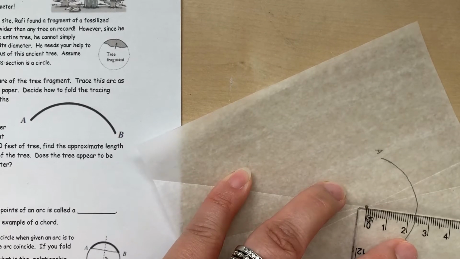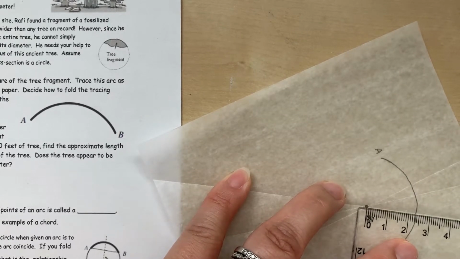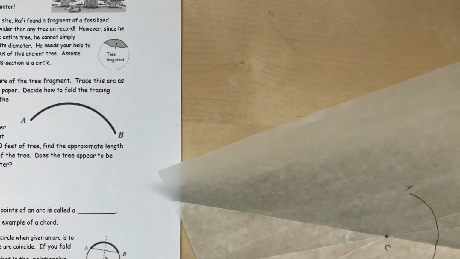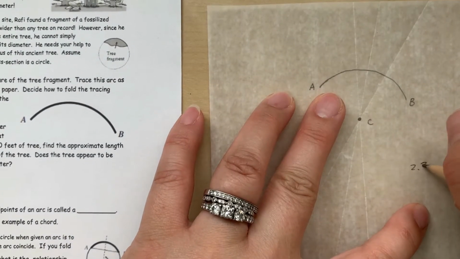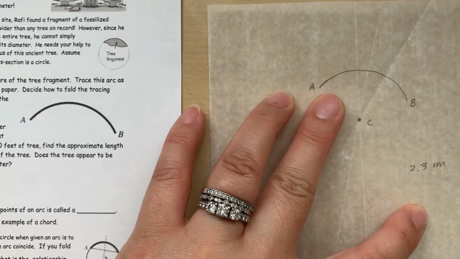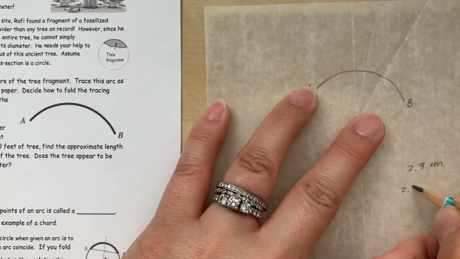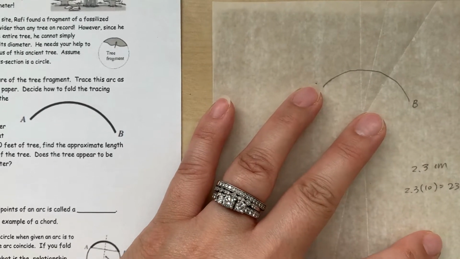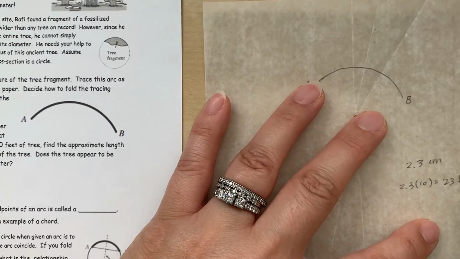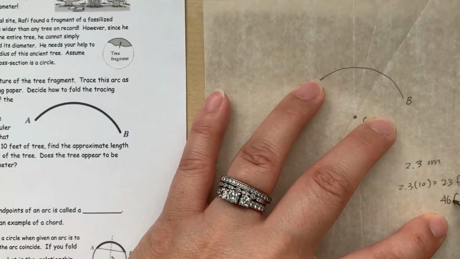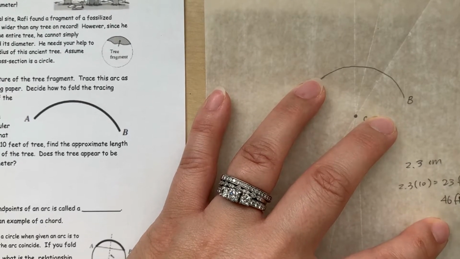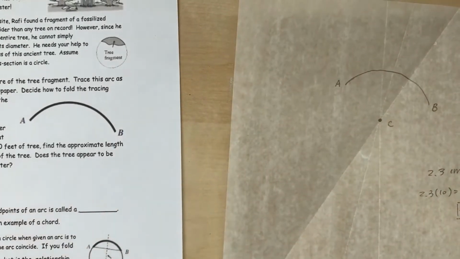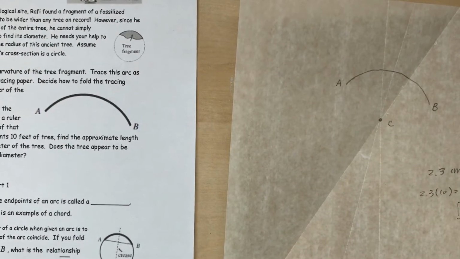Pick any one of these. I measured about 2.3 centimeters. So if 1 equals 10 feet, then 2.3 times 10 is 23 feet of radius. So that's your radius. If you double that, you get 46 feet to be your diameter. So is the tree longer than 45 feet in diameter? The answer is yes. So that is a perfect way to figure out part B.